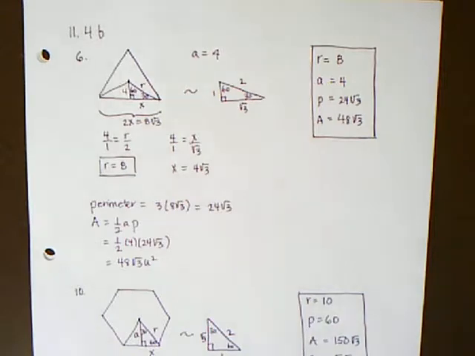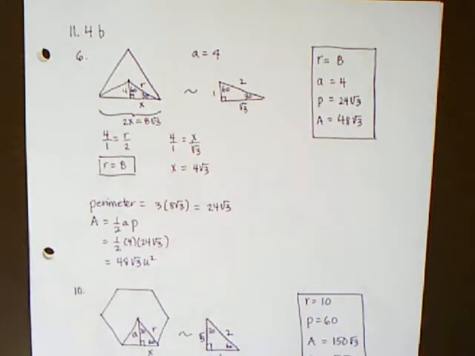This is 11.4b. Here are the answers to number 6. R equals 8, A equals 4, P equals 24 radical 3. That's the perimeter. The area is 48 radical 3 units squared. Okay, listen up if you want to hear the solution. Okay, those are the answers.